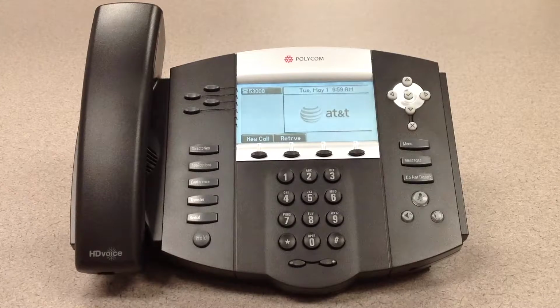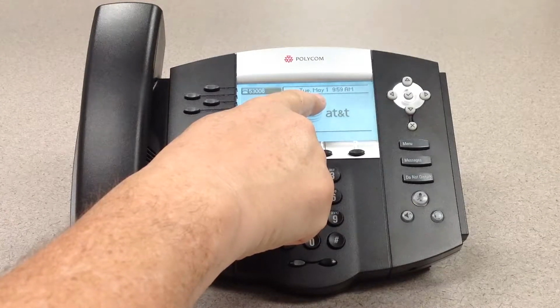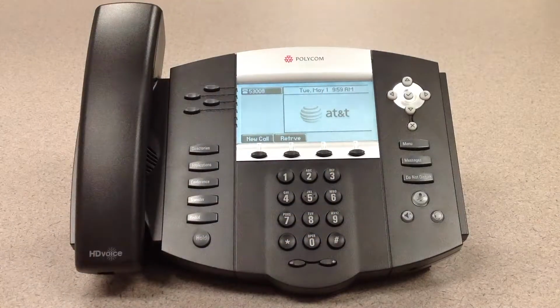The 550 is equipped with a black and white LCD screen, whereas the 560 has a color LCD display. The display shows the caller ID information for incoming calls, a timer on any call in progress, and other information about calls, messages, and the current state of the phone. On the right side, you will see the current date and time. This is updated automatically for daylight savings.